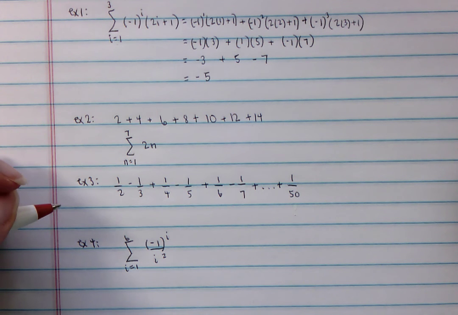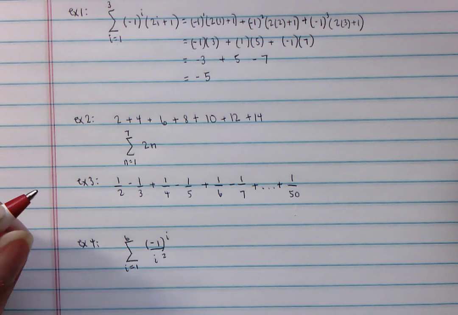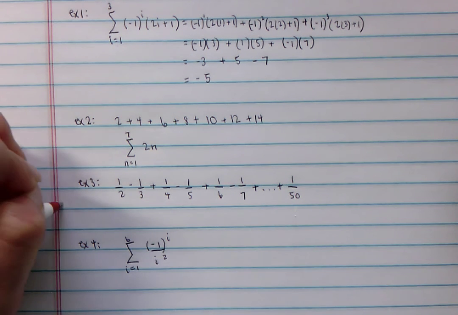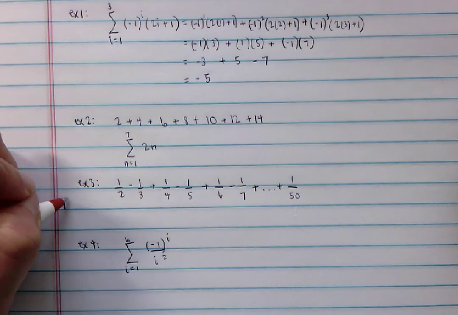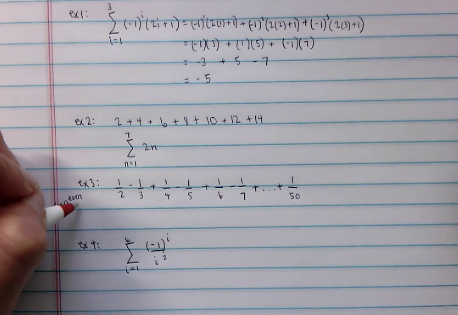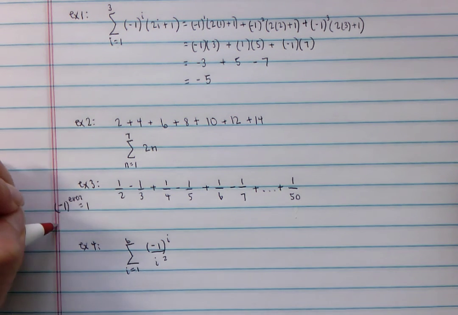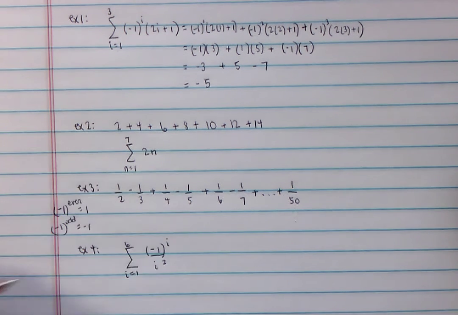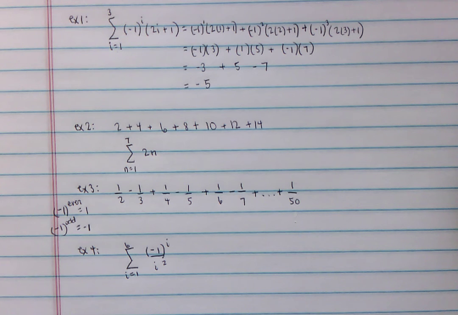And we mentioned on here, it depends on where we start. Usually a -1 to an even power gives you a +1, and a -1 to an odd power gives you a -1. And so we have to figure out where we're going to be starting here.